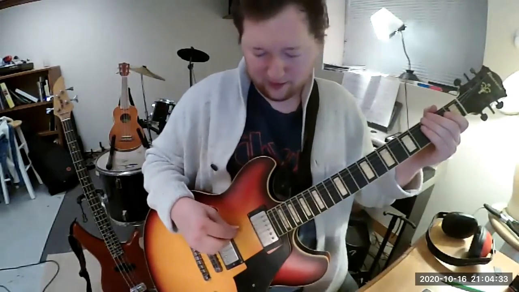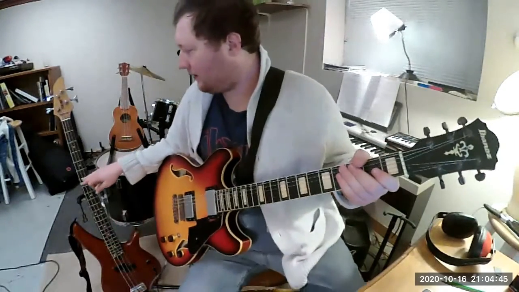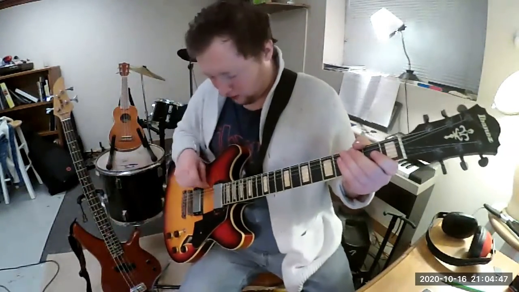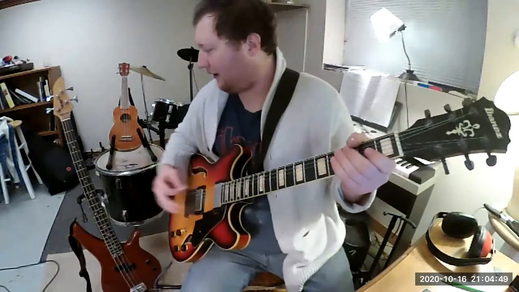And the first four strings, from the one that's closest to you, are E, A, D, and G. Does that sound familiar? Yeah, that's because it's the same notes as the bass, only an octave higher.